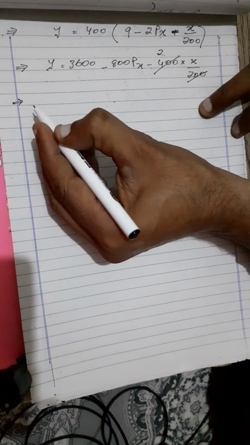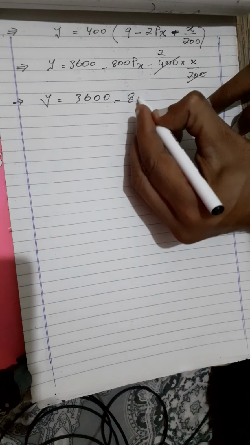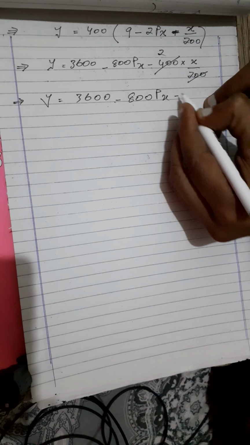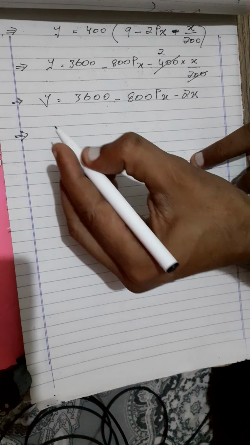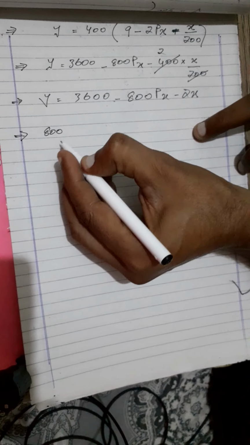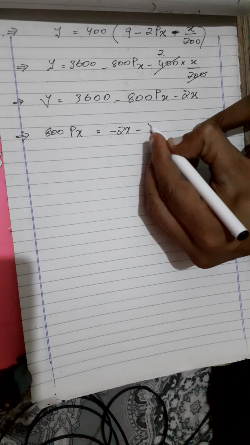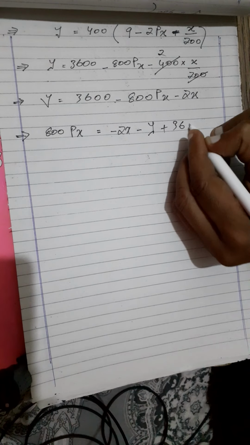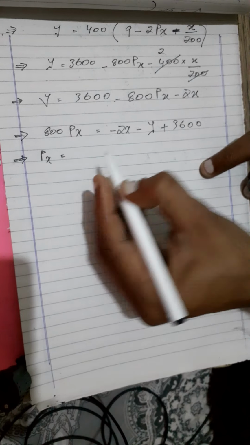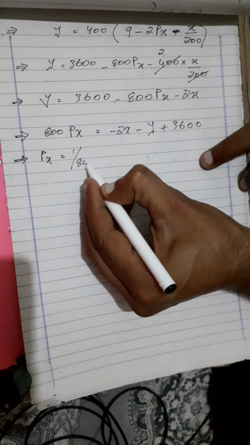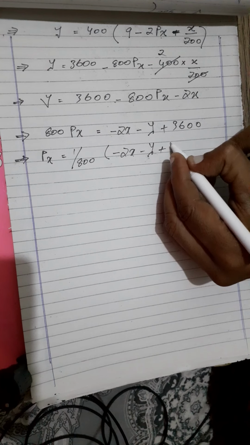This implies that y equals 3600 minus 800Px minus 2x. From here we can find the price Px. 800Px equals minus 2x minus y plus 3600. Dividing by 800 we will get Px equals 1 over 800 times (minus 2x minus y plus 3600).